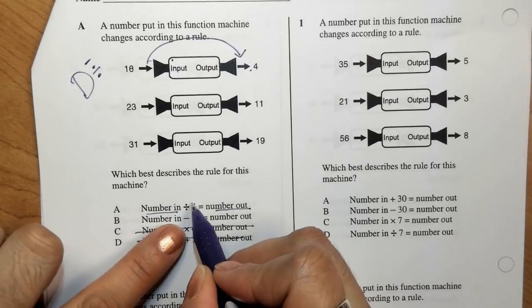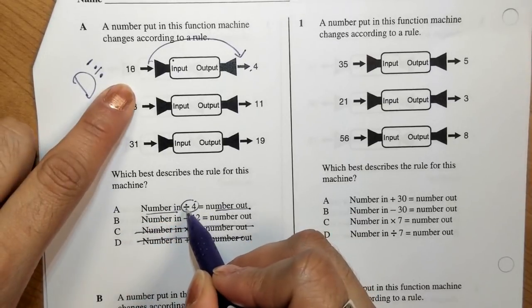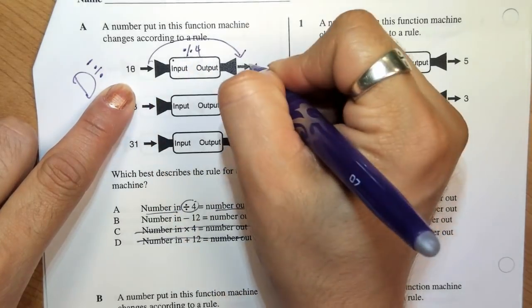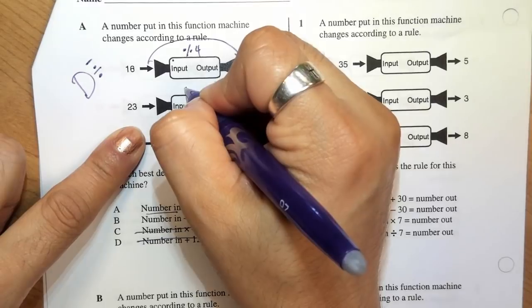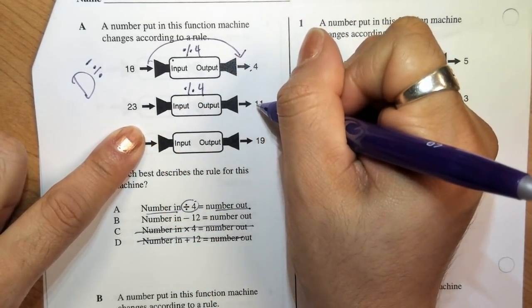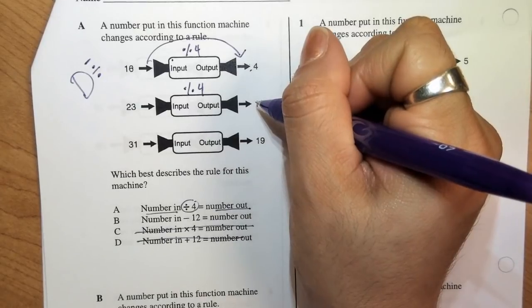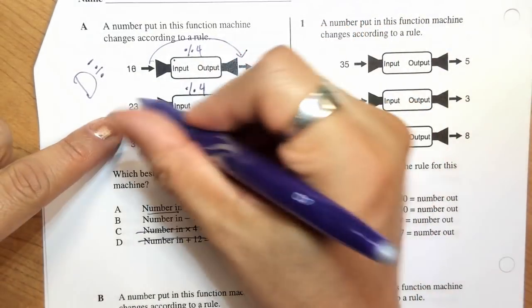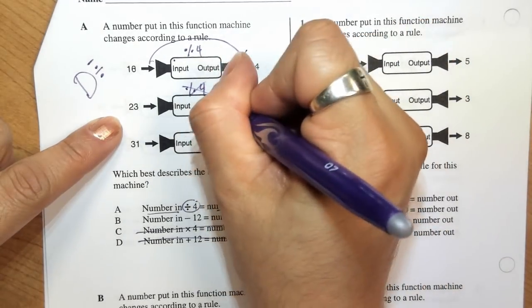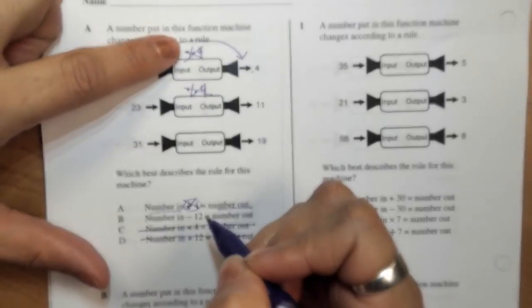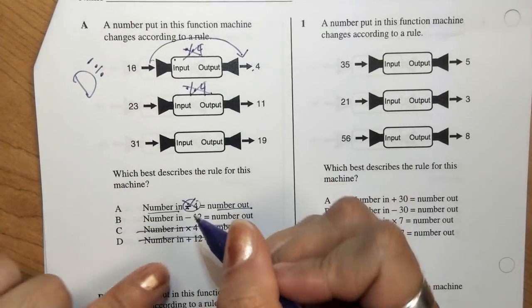Let's try divide by 4. 16 divided by 4 equals 4. 23 divided by 4 is 11? No. 4, 8, 12, 16, 20, 24. 4 can't even go into 23. So that does not work because it has to work for all of them.